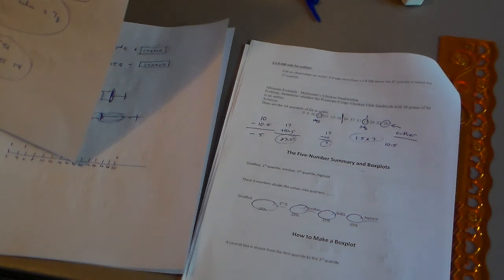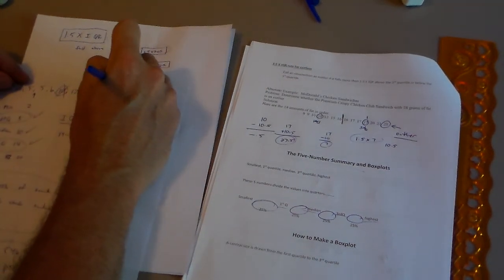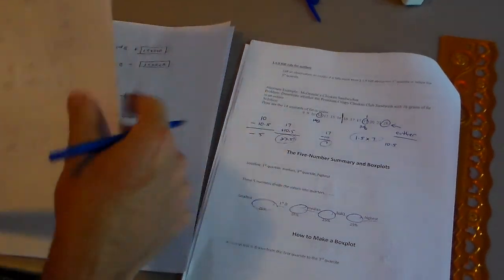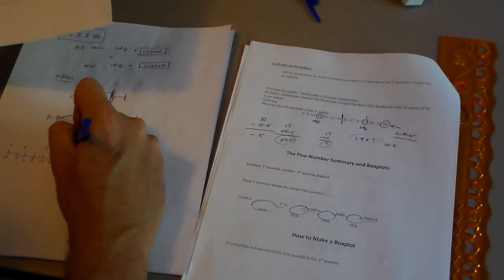Do I want to use 30? I don't know. I think I'm just going to use 17 for now, okay? So let's use 17. It's going to warp our data, so we're going to disregard that. I'm going to make a little dash at 17, okay?